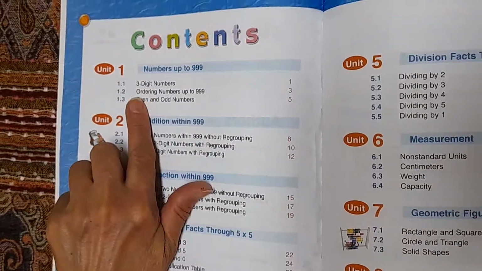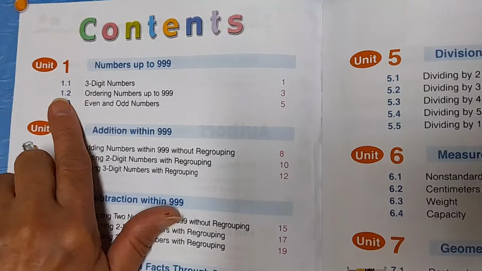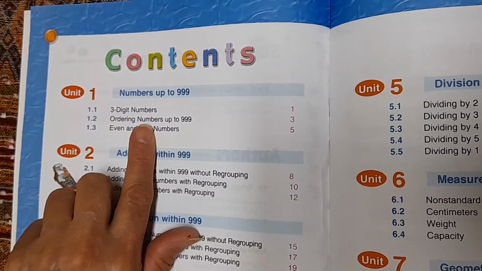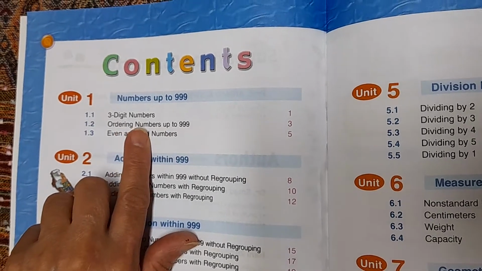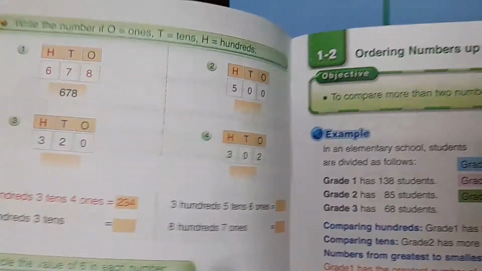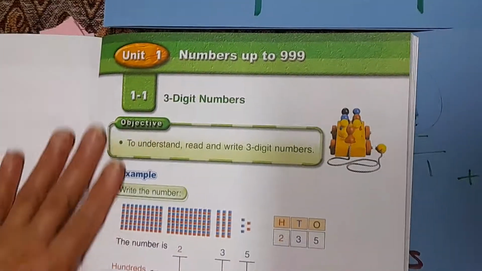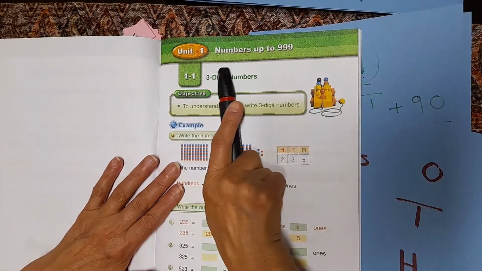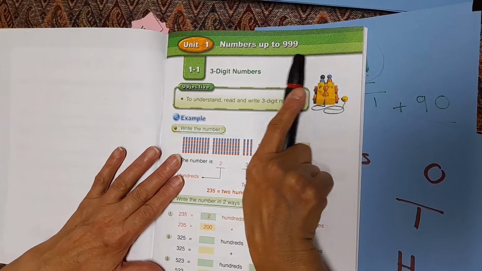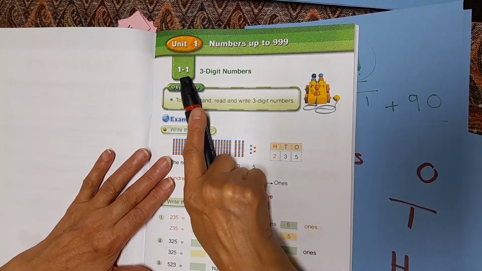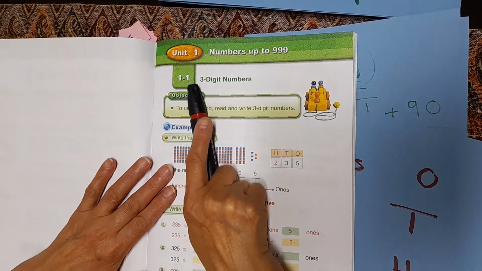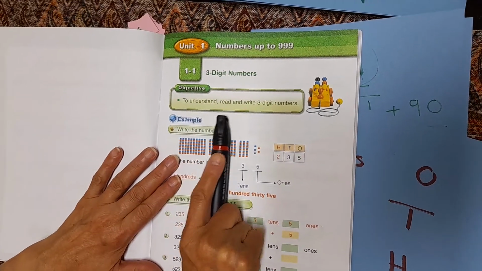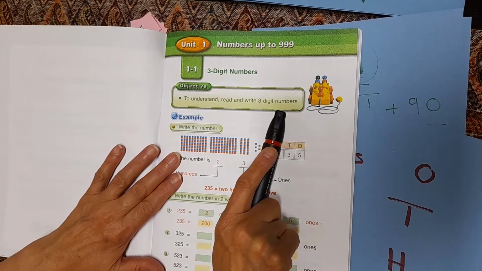Now, if I go to my first lesson, it is 1.1, يعني chapter 1, lesson 1. The title of my lesson is 3-digit numbers. And here is my lesson, okay? The title of my unit is numbers up to 999. In this lesson, 1.1, 3-digit numbers, we are going to understand, read and write 3-digit numbers.